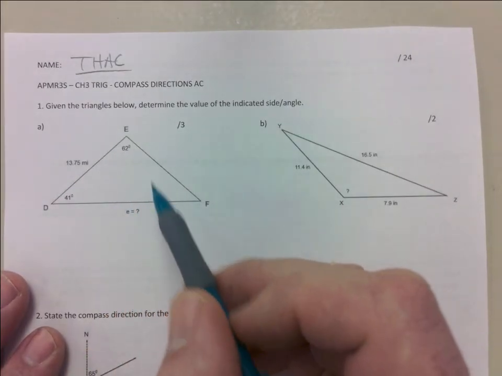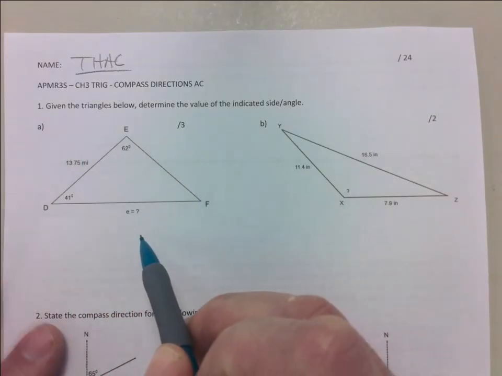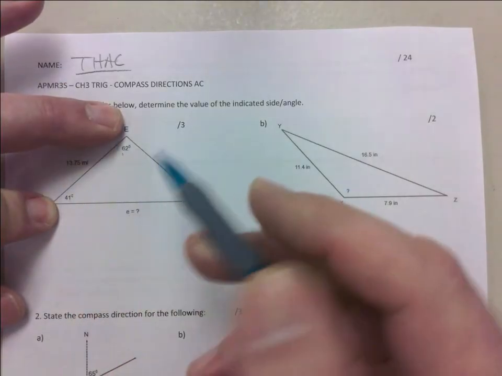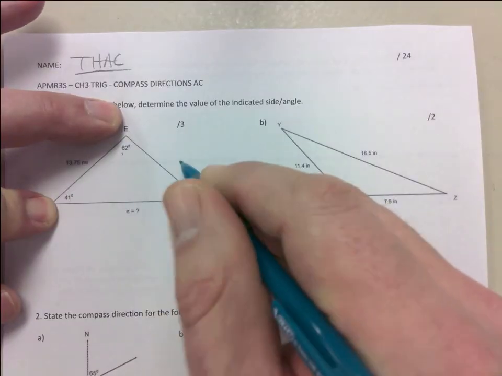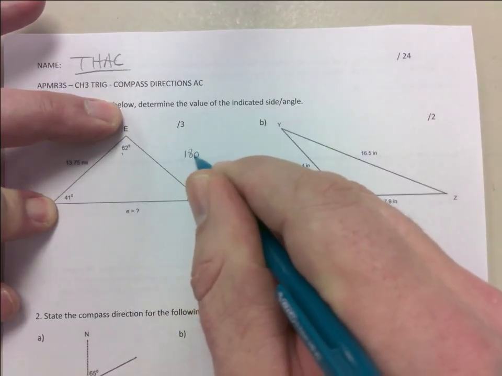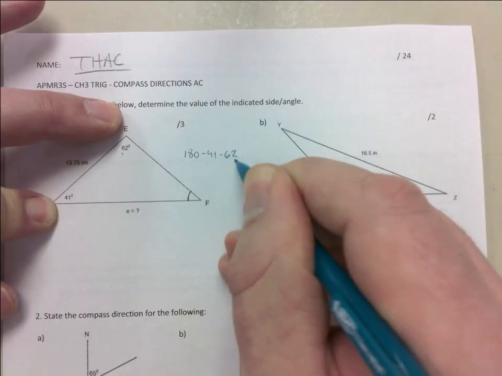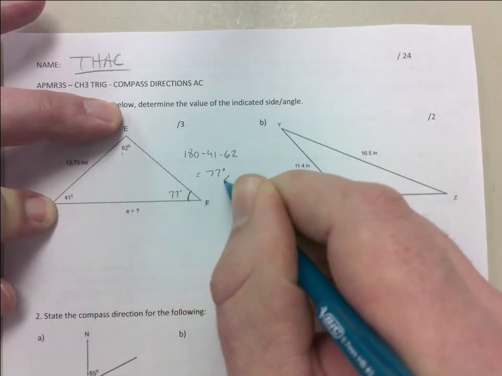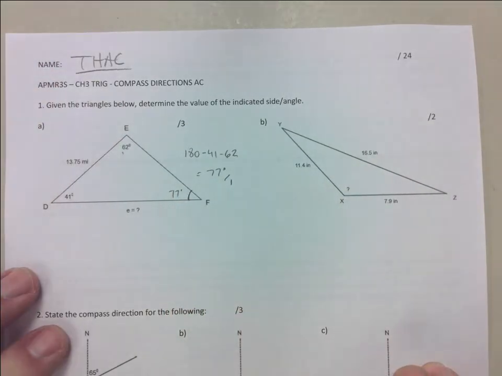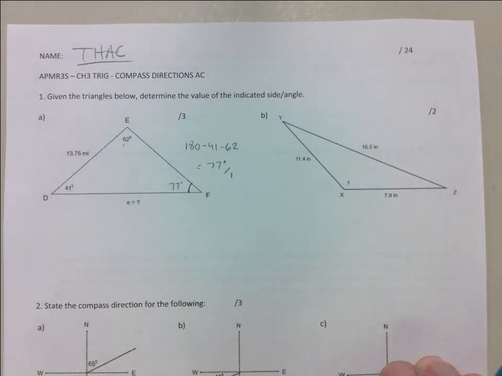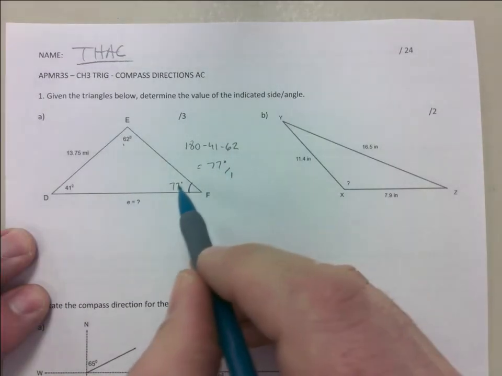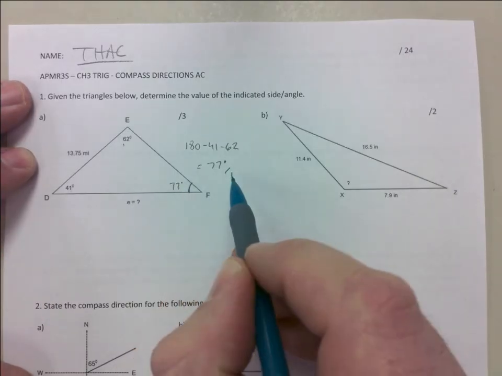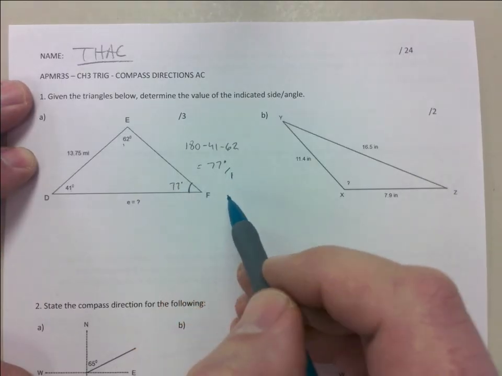Okay, so this triangle right here. I have two angles. I'm going to go ahead and find this one here. So I'm just going to show my work. Just go 180 minus 41 minus 62. That is 77 degrees. Okay, I'll give you a mark for that today. It could vary, sometimes half a mark, sometimes a full mark. Today we'll just give you a mark for that to show up, because it unlocks everything.